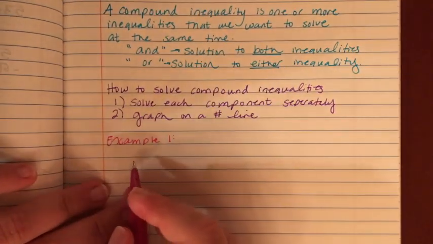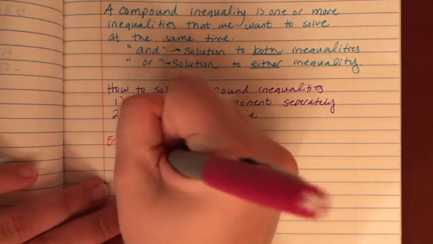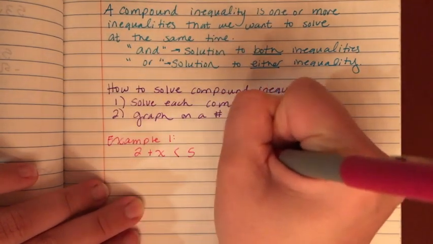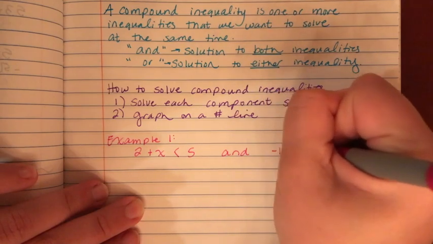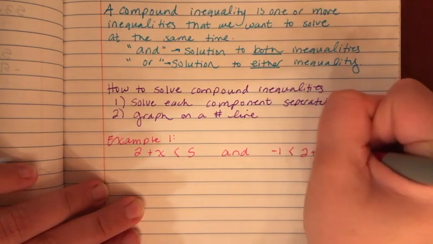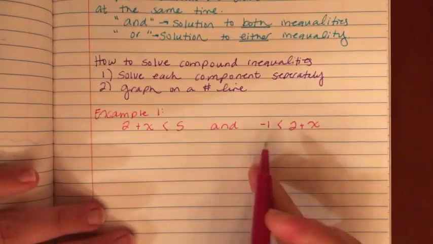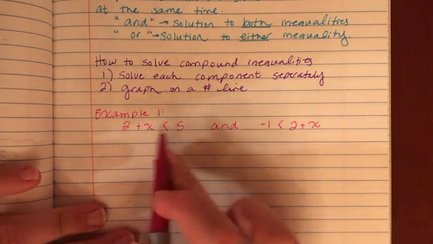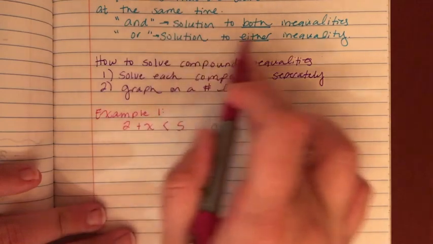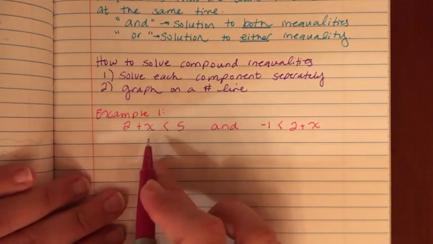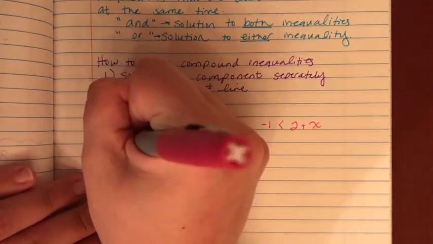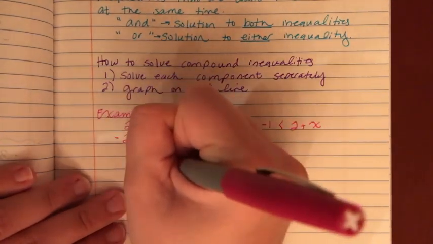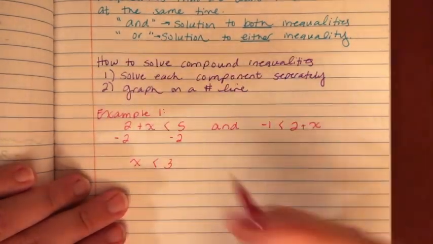So our inequality is 2 plus x is less than 5, and negative 1 is less than 2 plus x. So here, we're trying to figure out what solutions fit both of these inequalities. So first thing I'm going to do is I'm going to solve both of them. So here, I get x is less than 3.